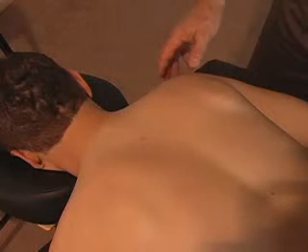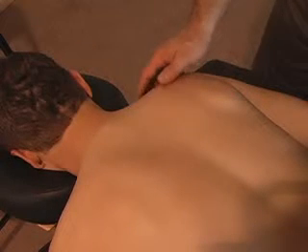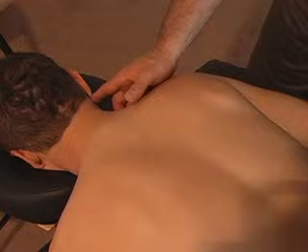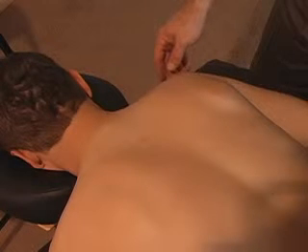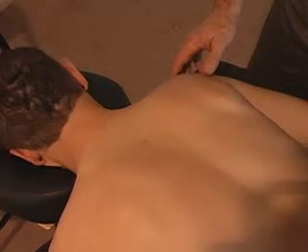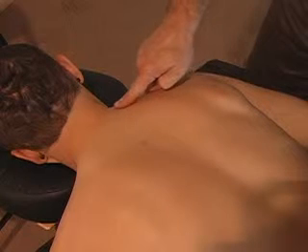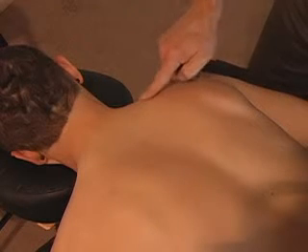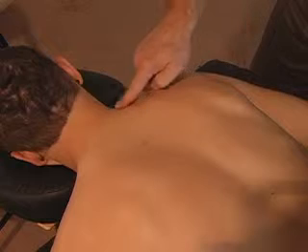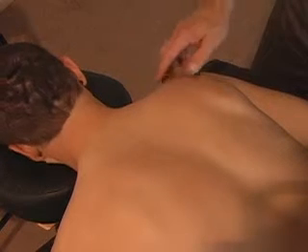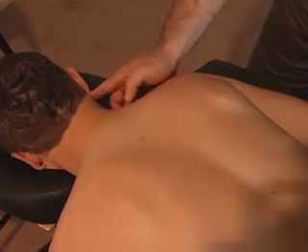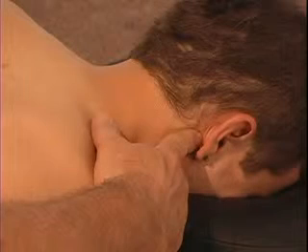Now we're going to take a look at the levator scapula. We'll begin by identifying the origin of this muscle. Let's try to contract it. Todd, can you just raise your head and neck up? So this muscle runs right along this region of the posterior neck and shoulder. Relax, thank you. So first we'll locate the mastoid process of the temporal bone.